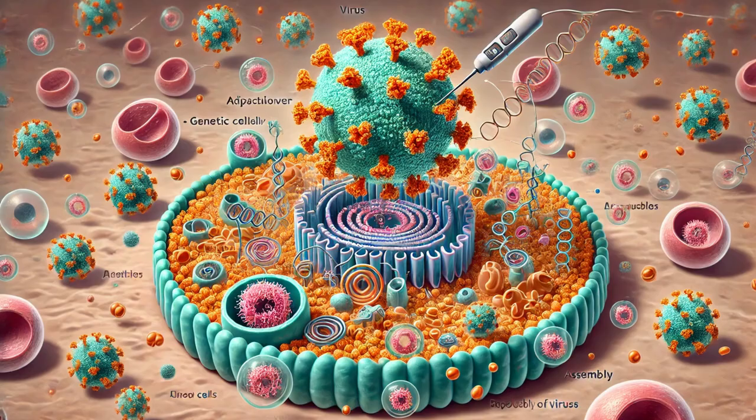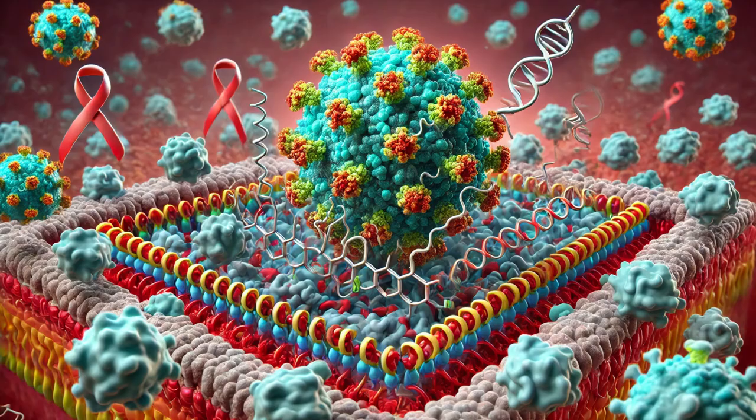The more closely related the pathogen is to the host, the more challenging it is to achieve selective toxicity. Viruses, for example, use the host's cellular machinery for replication, making it difficult to target viral processes without affecting host cells.